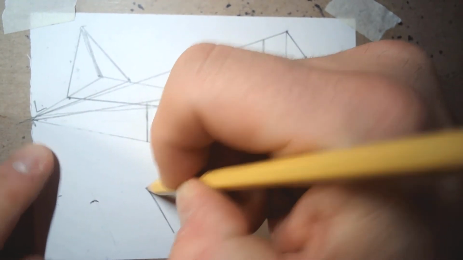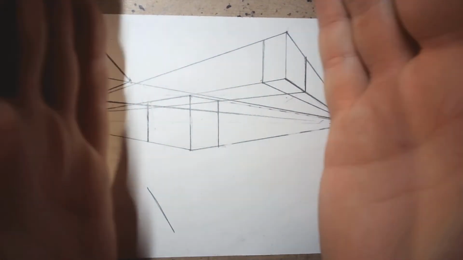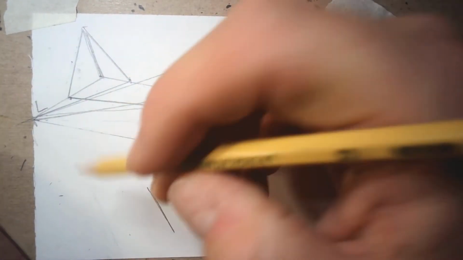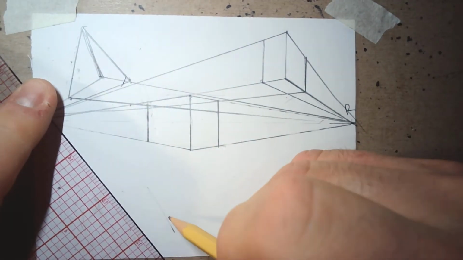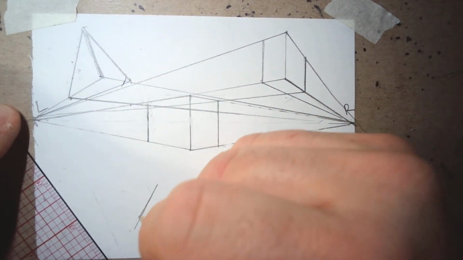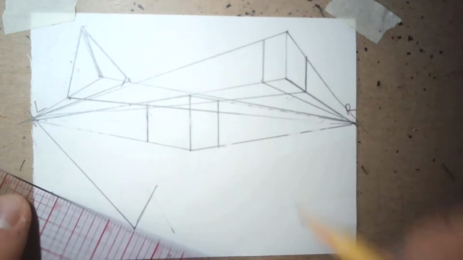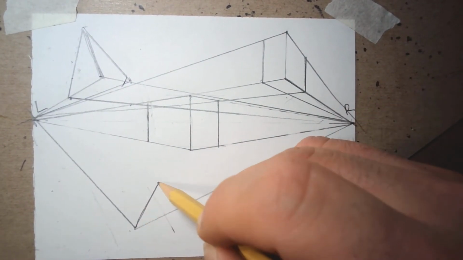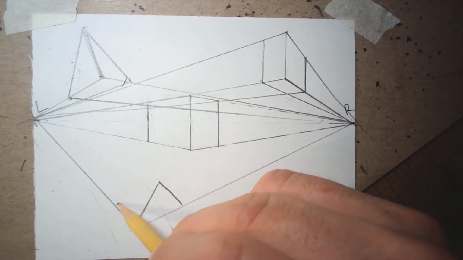I'll probably talk about that later, but I try to keep all my objects a little bit in. The closer you get to right on an edge, the stranger things will look. And let's see. I'll start with that edge. Then I can put the sides in.